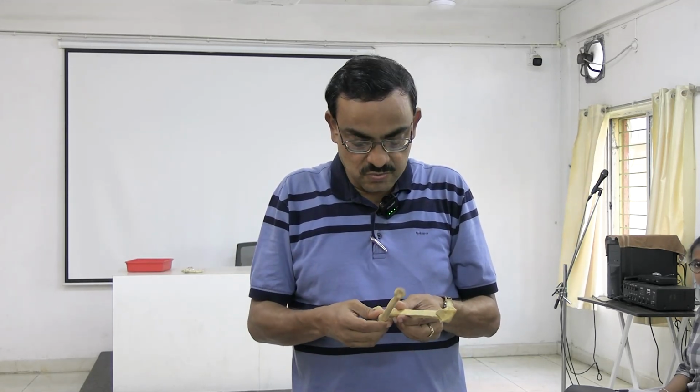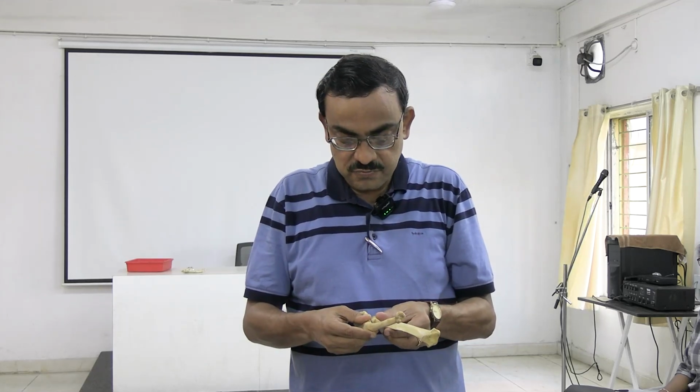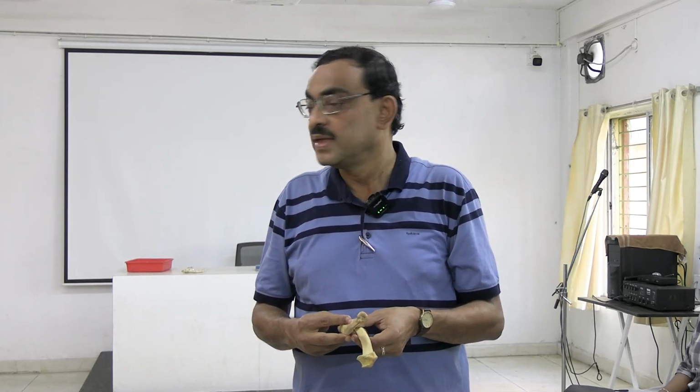Okay, so this area is for articulation with the radial notch of the ulna to form the superior radioulnar joint.